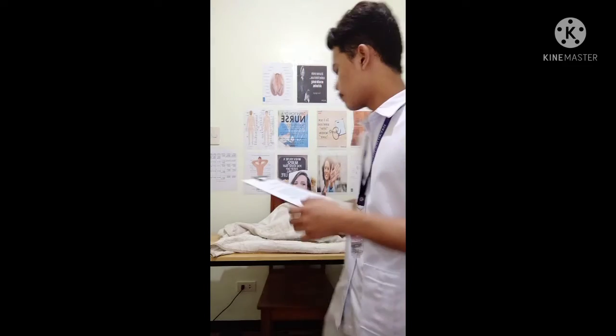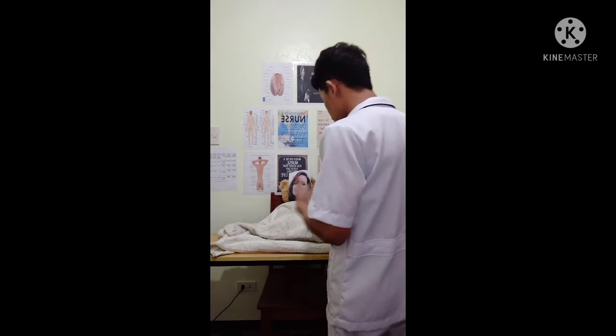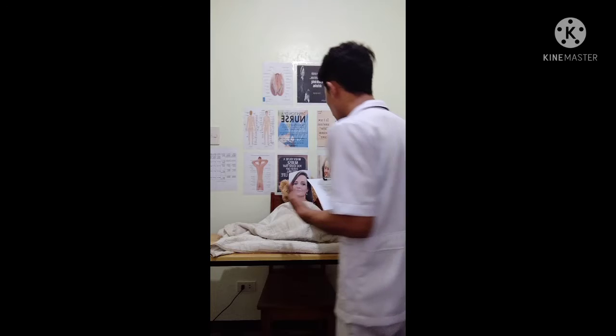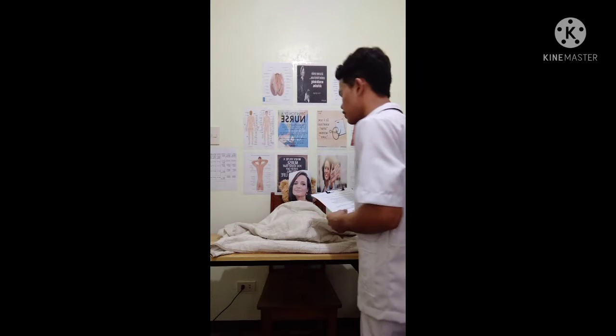So of course, after that we need to identify and explain the procedure to our patient. This is rendering the right care to the right patient, or to establish rapport. So good day, ma'am. I'm Heber Ilipiceros. I'm your attending nurse, or I'm your student nurse for today, and today we're going to perform a urinary catheterization.